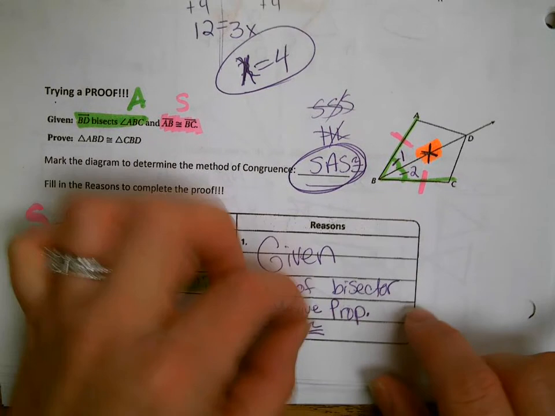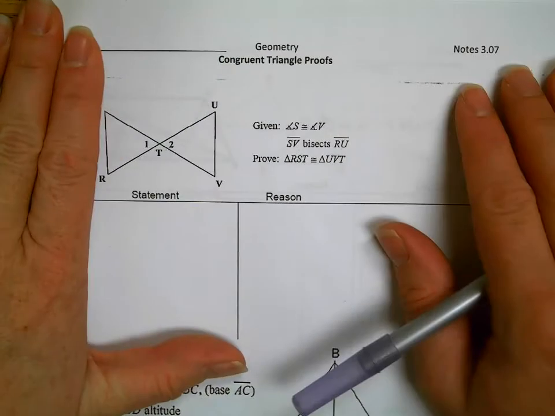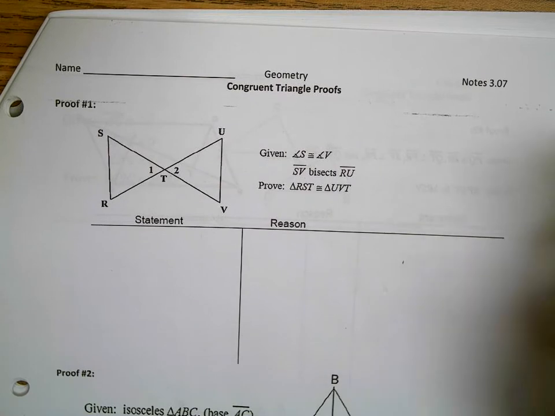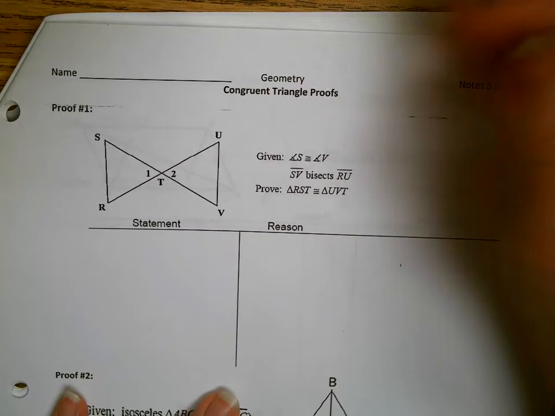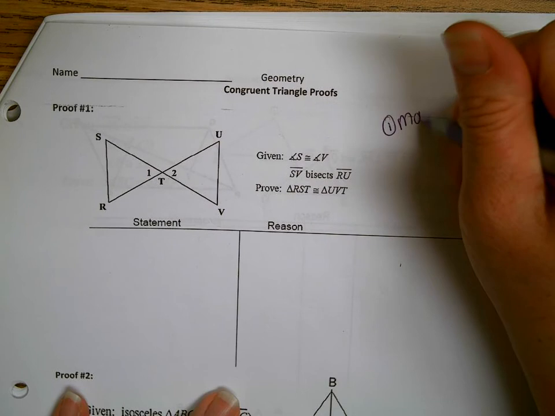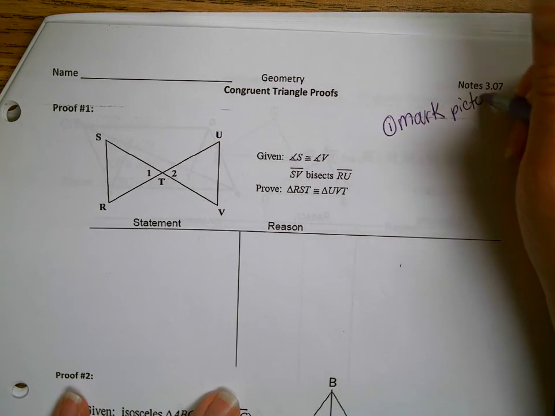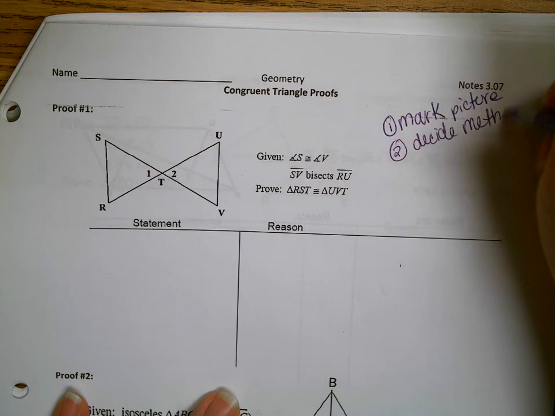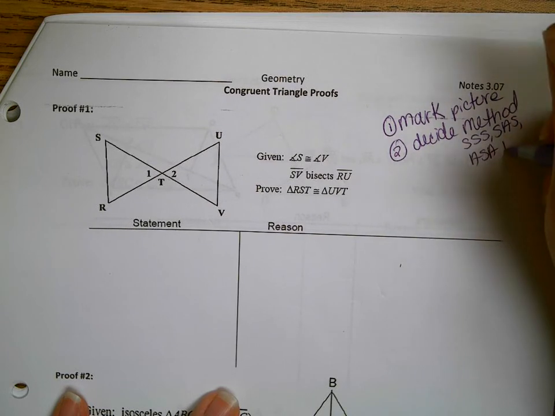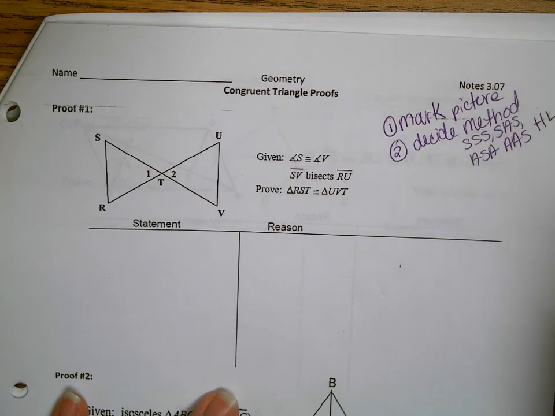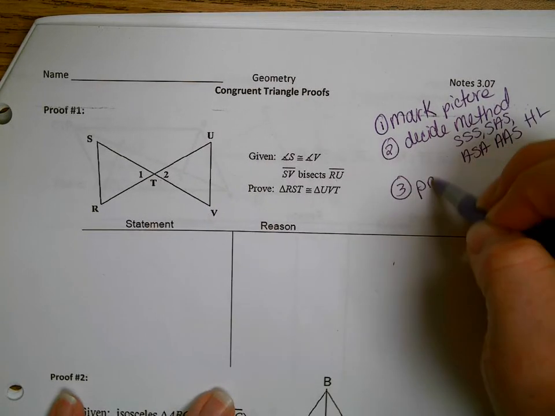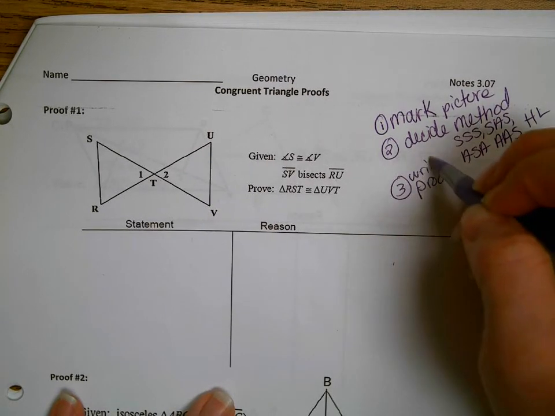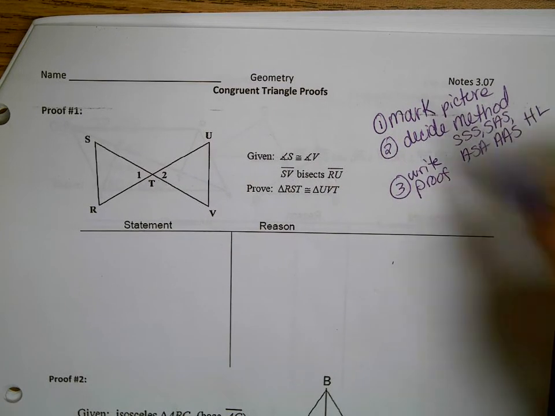So we're going to be putting these proofs together over here. So looking at notes 3.07, same process. Step 1 is to mark your diagram. So I'm going to write mark the picture. Step 2, decide the method, meaning side, side, side, side, angle, side, angle, side, angle, angle, angle, side, or HL. And then step 3 is to put the proof together. So I'm going to say write proof. So those are your 3 steps. And we went through those on our last notes page.